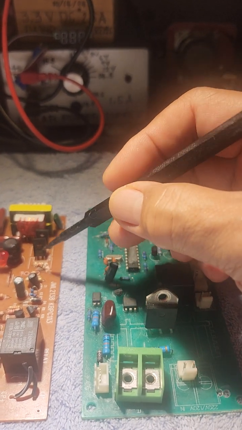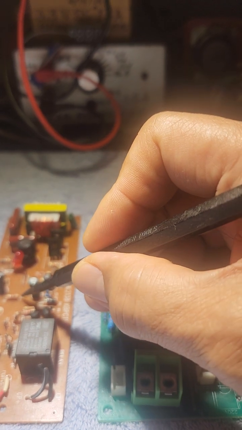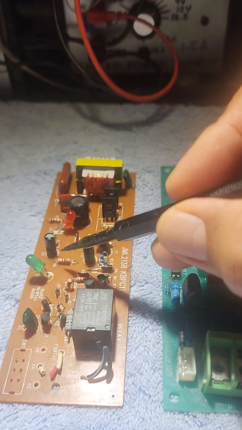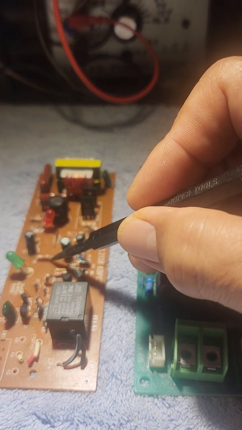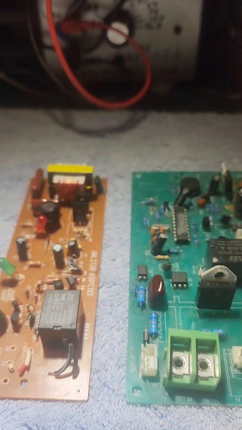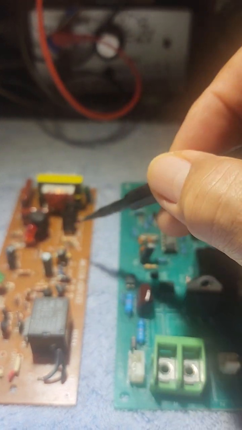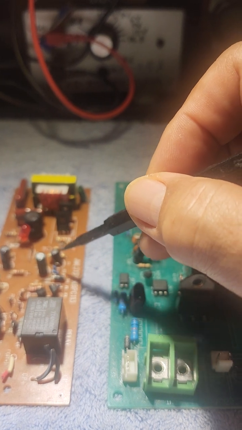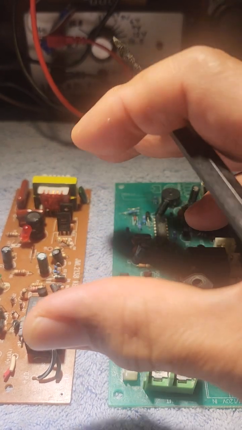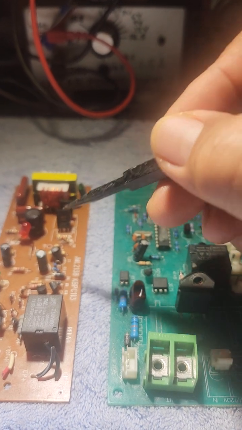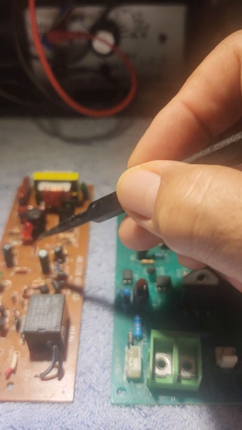For resistors, the way to check is by using the ohmmeter test. You just put your tester on the two terminals. If it's open, you get no reading. If there is a reading, the resistor is actually good.